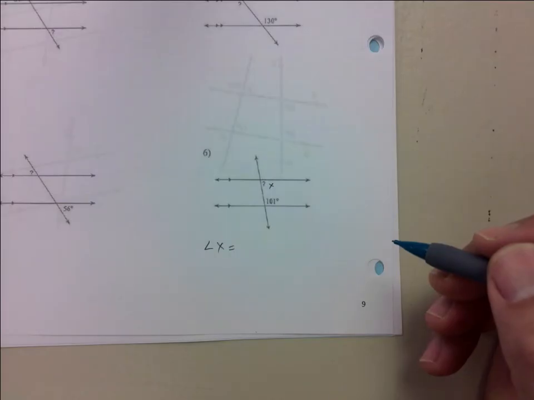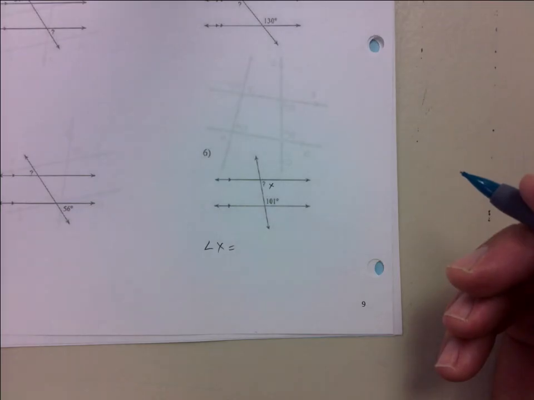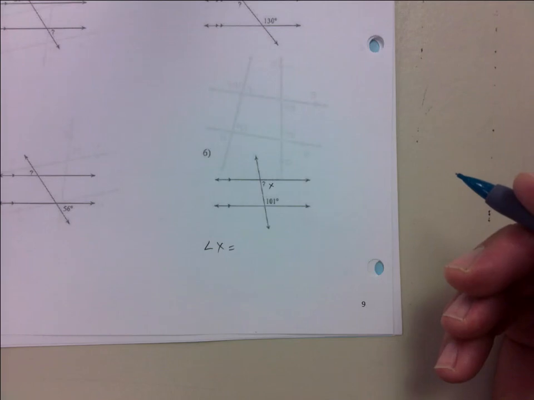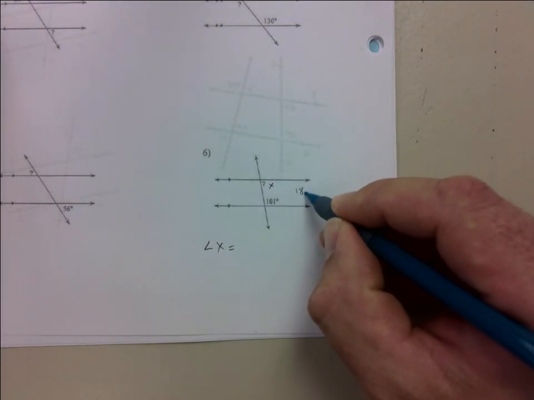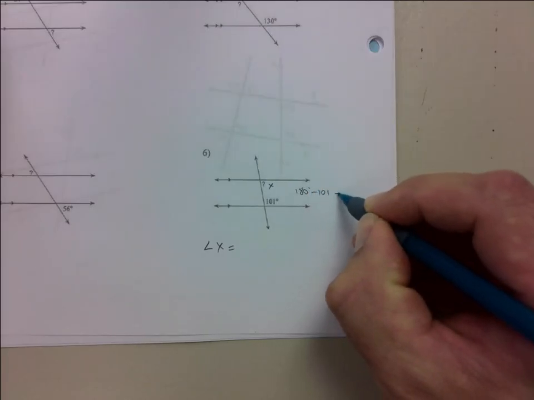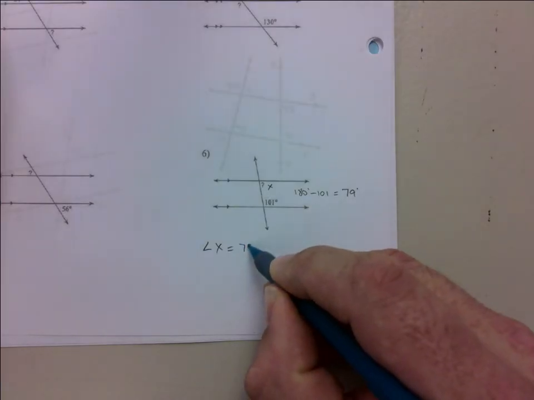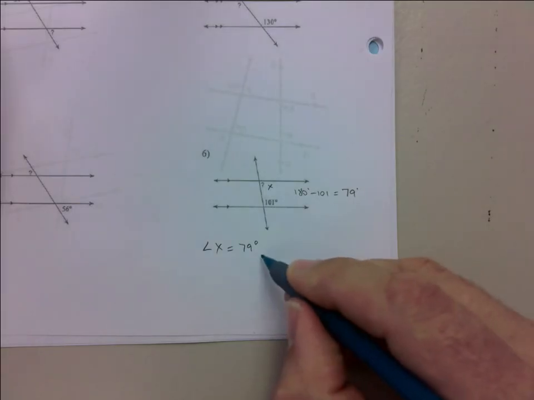I know, 79. I was hoping you were going to say 101, then I could say you're wrong, but you are right. It's 79, because these are supposed to add up to 180. So I'm going to go 180 minus 101. That's 79 degrees. Okay? So yes, this is where you break the pattern. Things are not the same here.